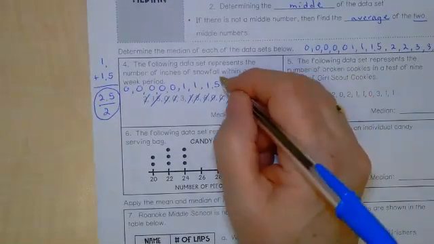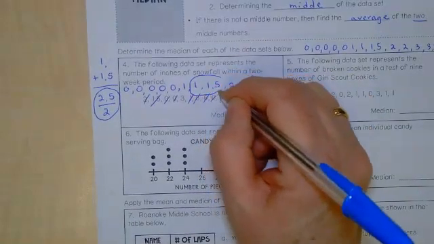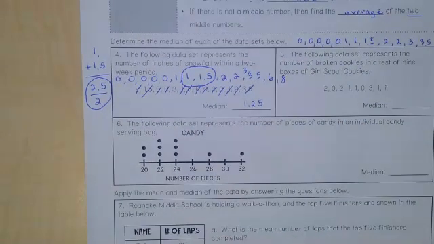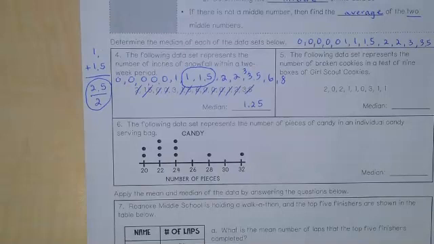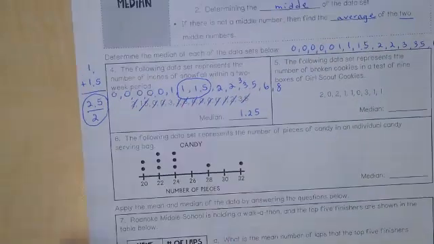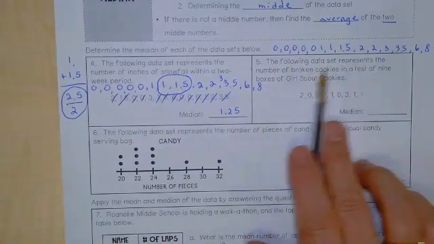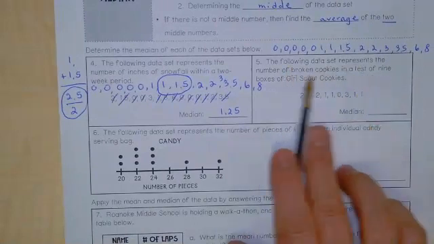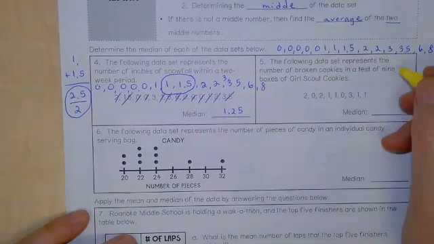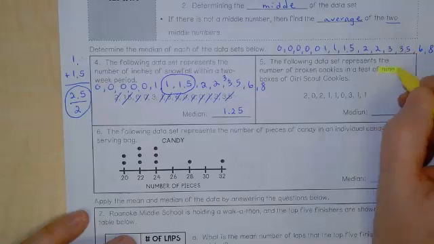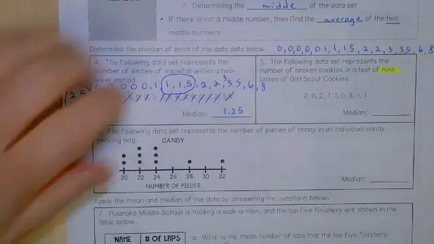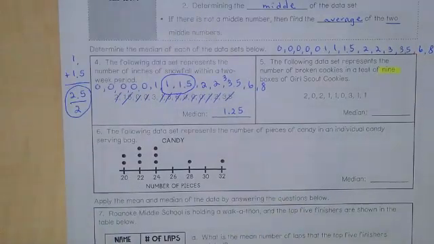So that's an idea of when you have 2 numbers left in the middle, add them together, divide by 2. Or find what's in half. Like between 2 and 4, it'd be easy to go, oh, well, right in the middle is 3. But it's not always easy like that. Here's a data set. How many broken cookies were in a test of 9 boxes? So we have 9 boxes. So I know I've got 9 scores to check. I got to put them in order from least to greatest because they're not.